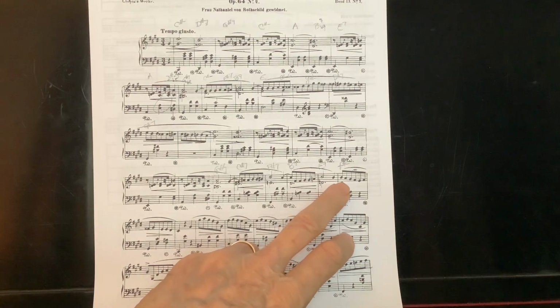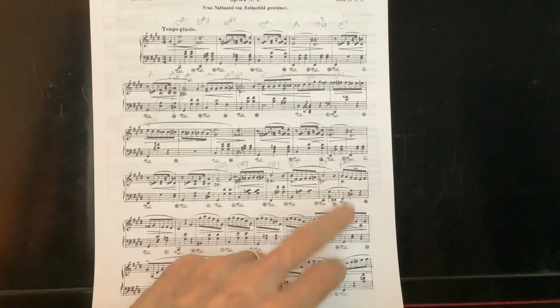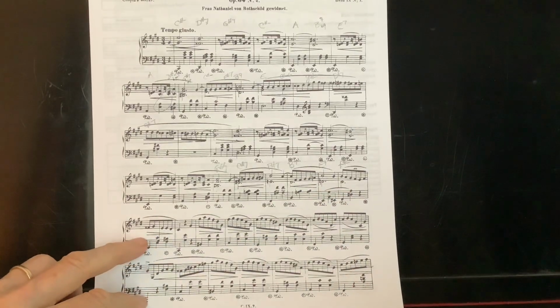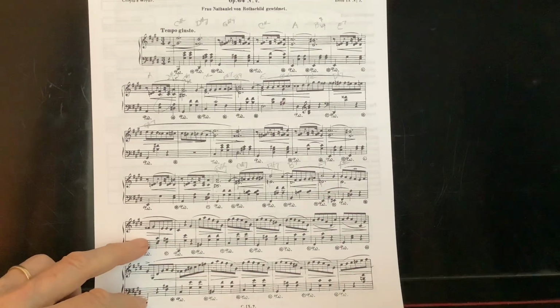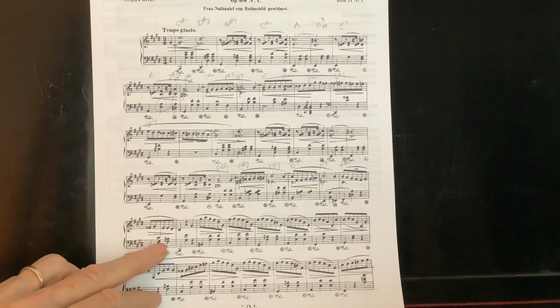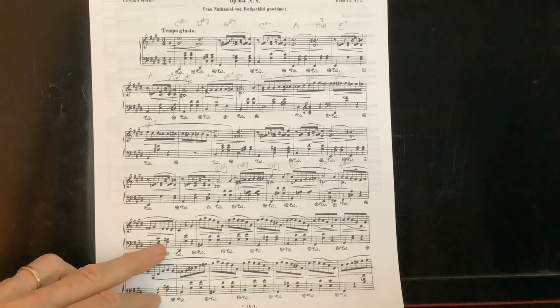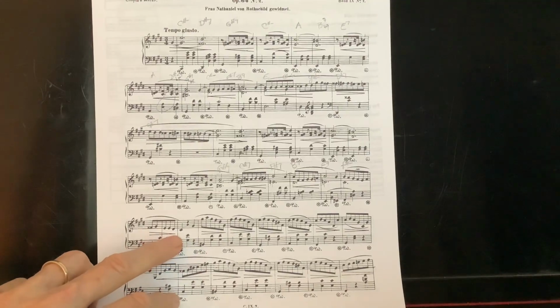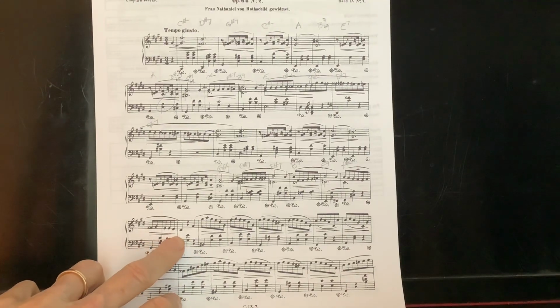And then from that 4 chord, he can play a second inversion 1 chord, C-sharp minor, and then its 5 chord, G-sharp 7th, and then back to C-sharp, and we're done.